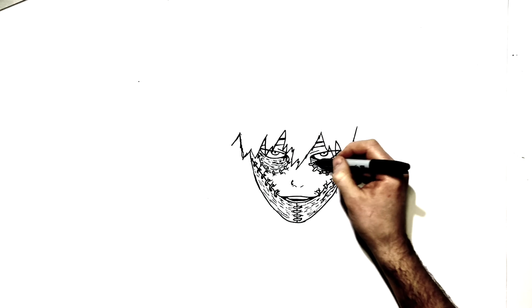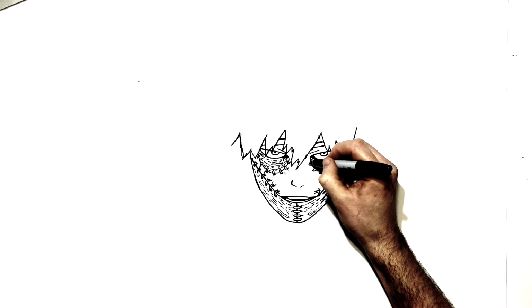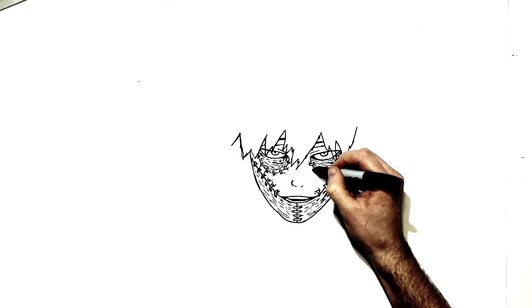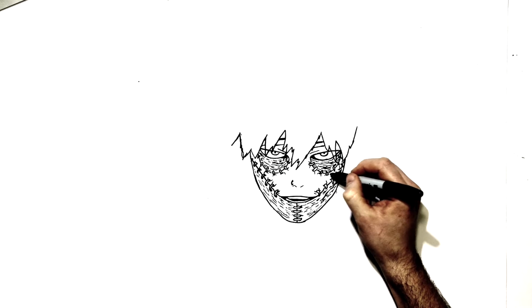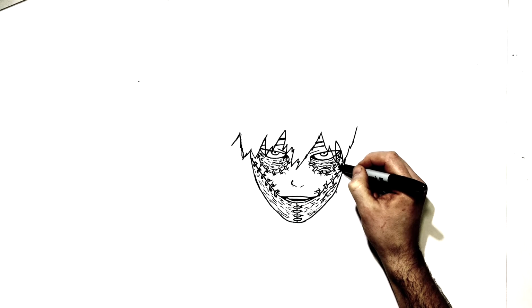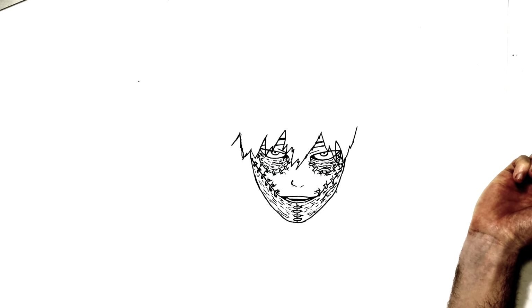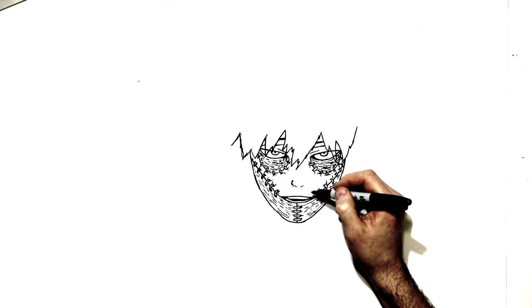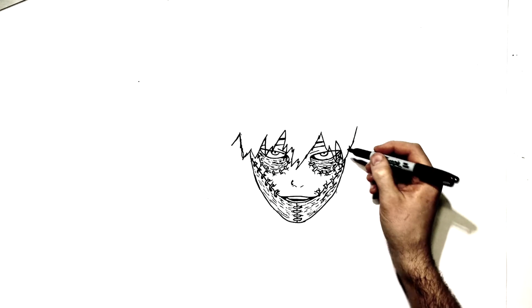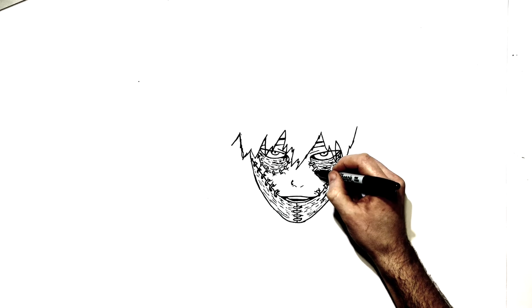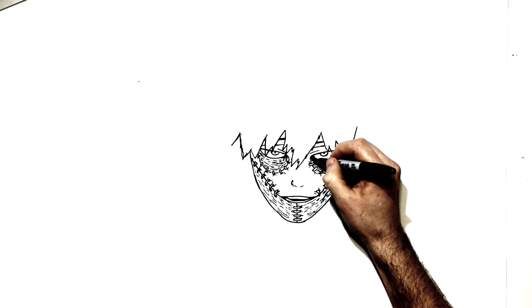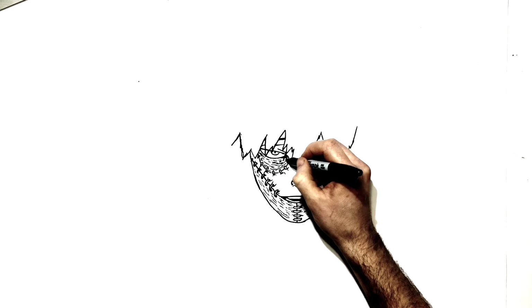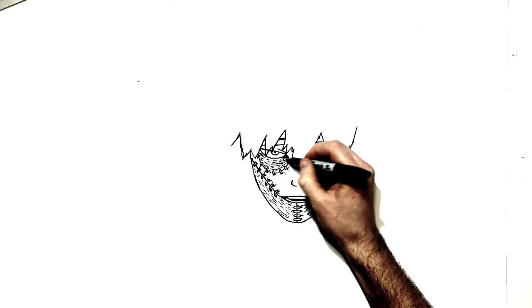They're actually piercing his skin, you know? Give it some texture and things. Maybe add a few more lines inside closer to the nose to make it a bit darker in there.